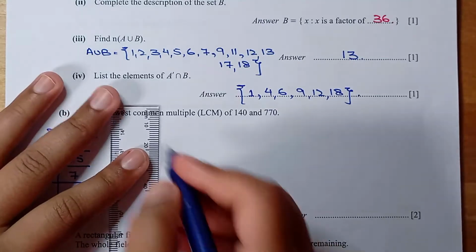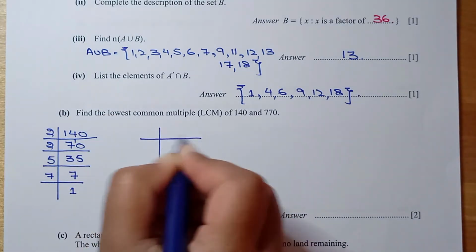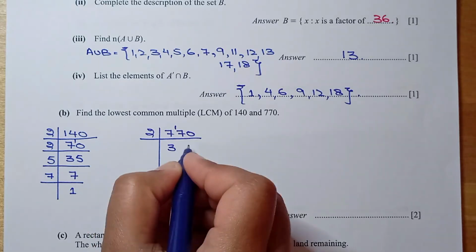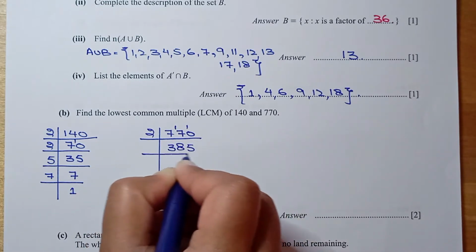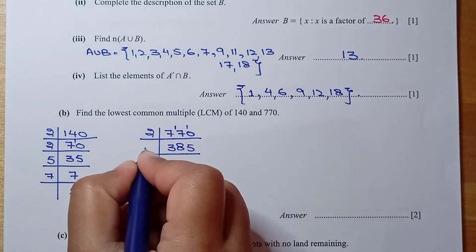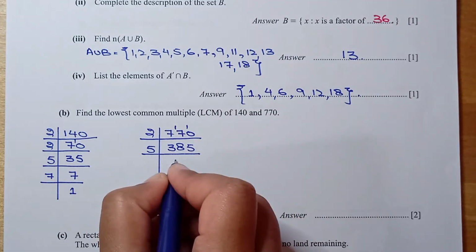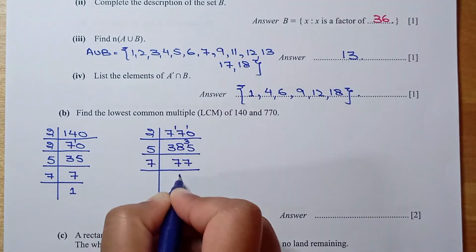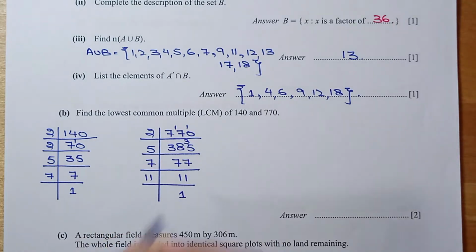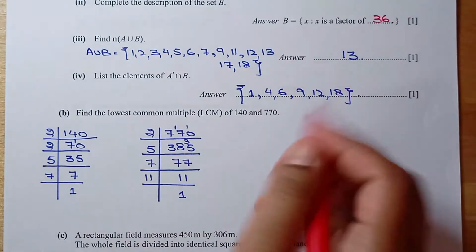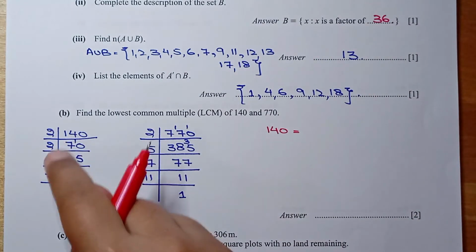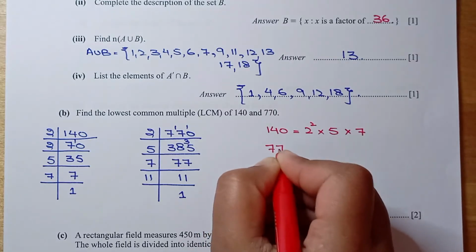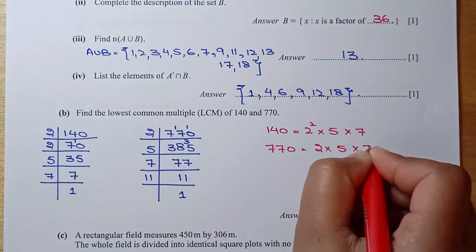And let me find the prime factorization of the other number 770. That is 2 times 3 is 6, 2 times 8 is 16, and 2 times 5 is 10. And then it goes to 5 times table. 5 times 7 is 35. And then 7 times 11 is 77, and then 11 times 1 is 11. Now the prime factorization for 140 is 2 times 2 times 5 times 7, so 2 square times 5 times 7. And for 770, we have 2, 5, 7, and 11.